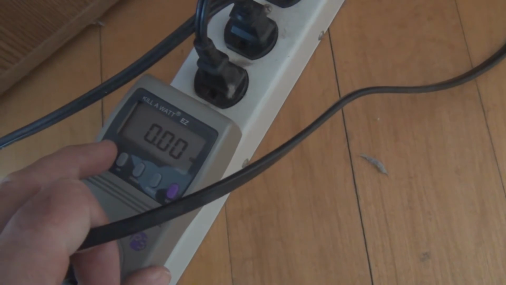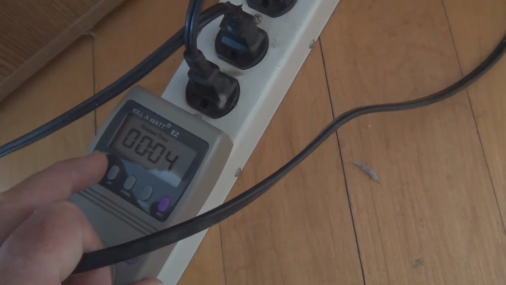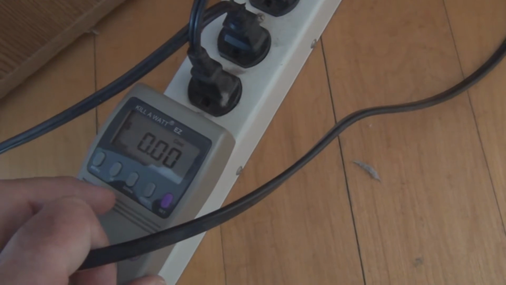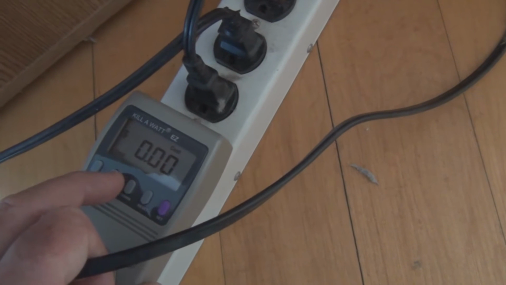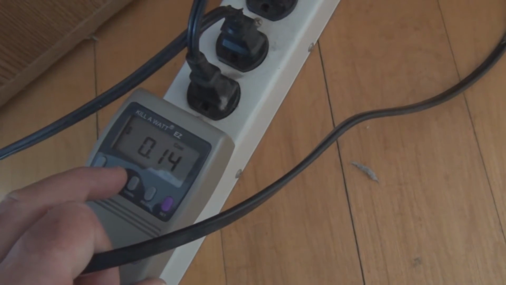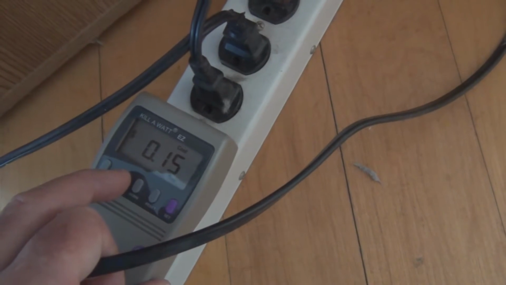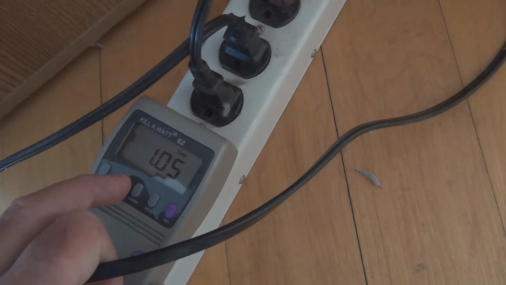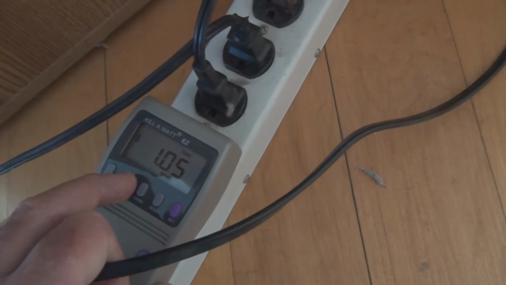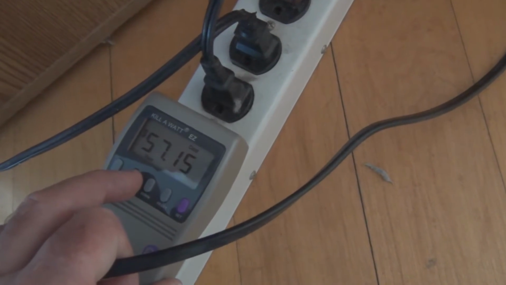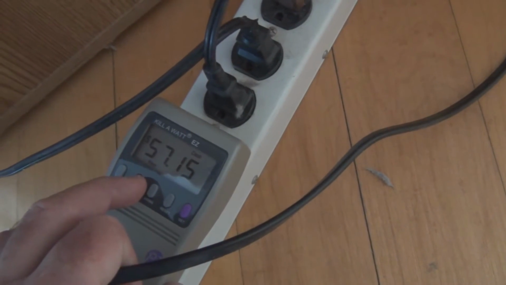So if I have the menu here, time elapsed, here's the cost. That's total so far. We've got hour, day, 14 cents a day, 15 cents a day, $1 a week, $4.69 a month, $57 a year.